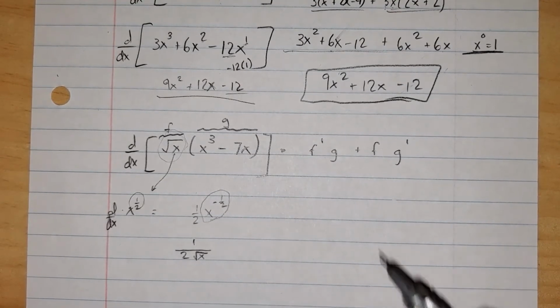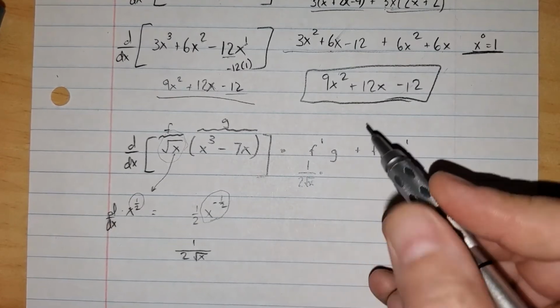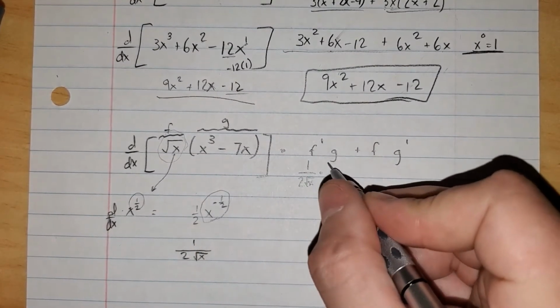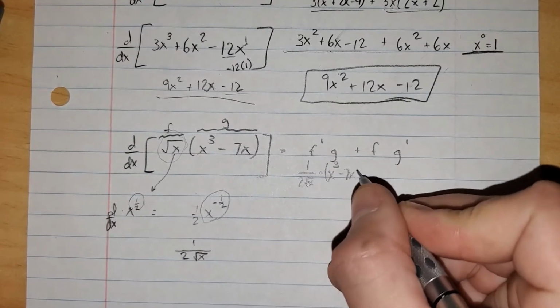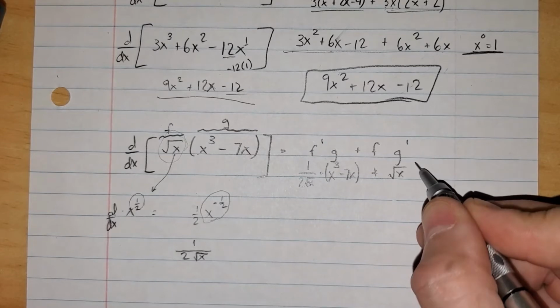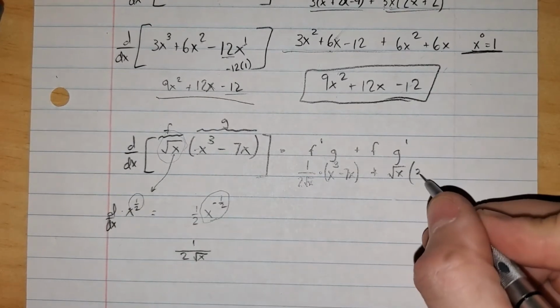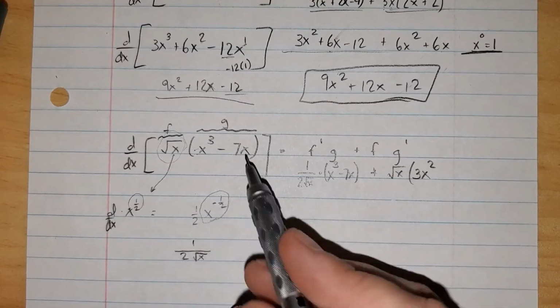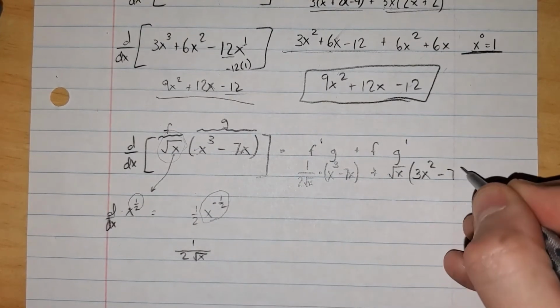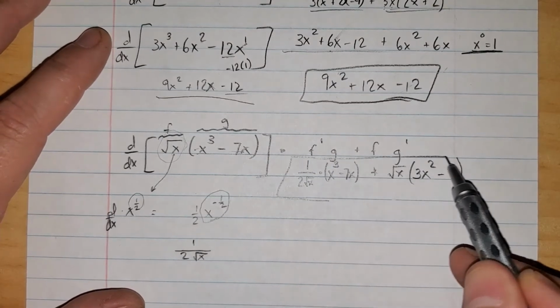So for f prime, I'm literally going to write 1 over 2 root x times, and then for g, I'm just going to copy. So I get x cubed minus 7x. And then plus, and for f, I'm going to write square root of x times, and then g prime, well, 3 times 1 is 3, and then reduce that exponent by 1. And then negative 7x, that'll just be negative 7. It'll be the derivative of g. And then we try to combine these any way that we can. Unfortunately, there's really no way to combine these, and so that would be our final answer.